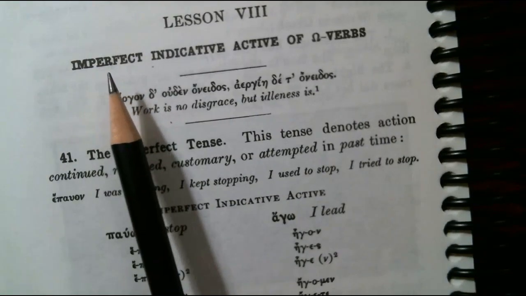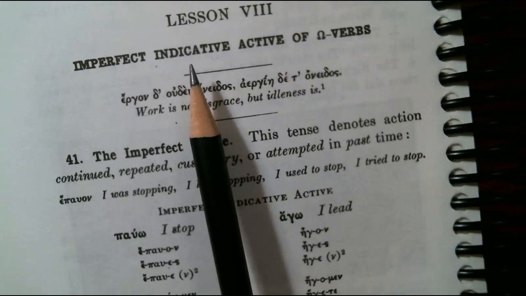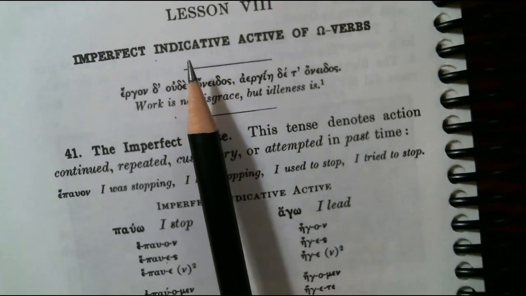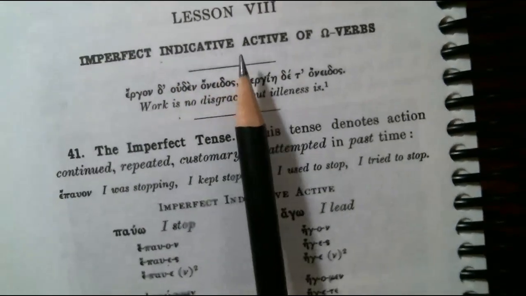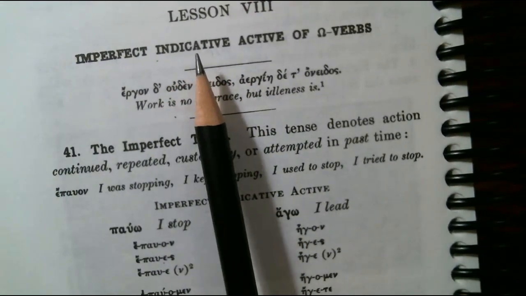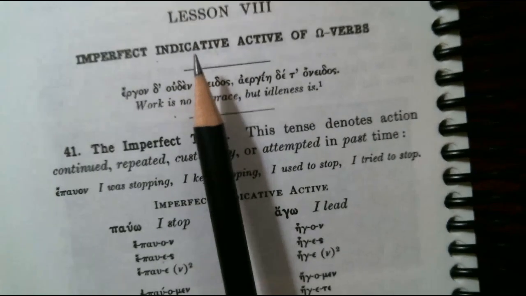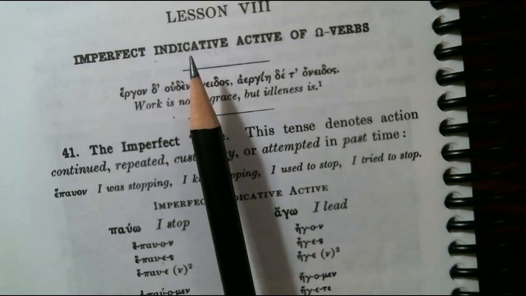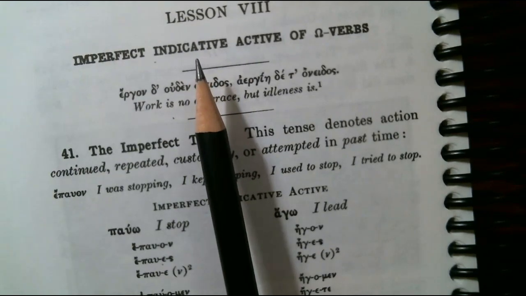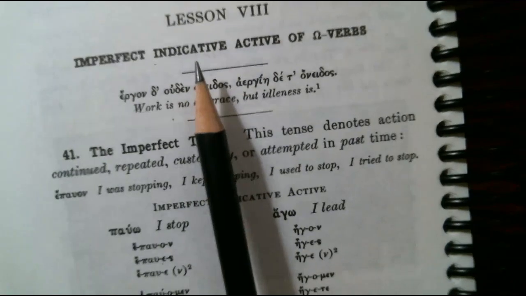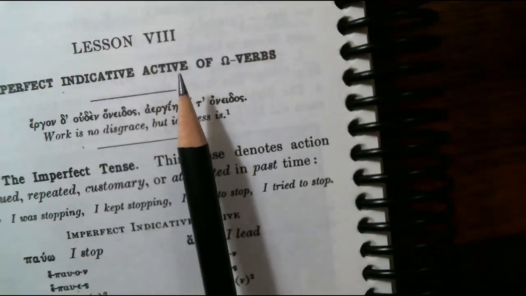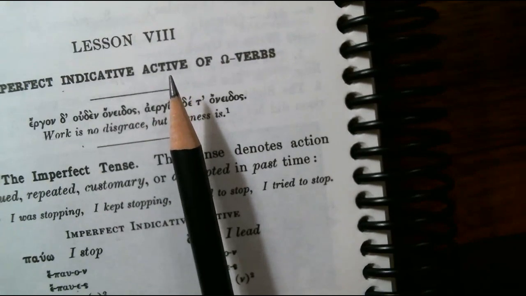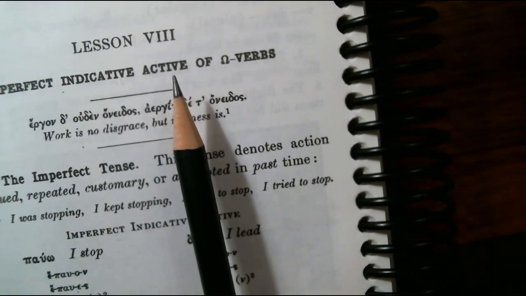Okay, so you have tense, and then you have indicative. All this word means is that it indicates something, it points to something, it shows something, right? This is what you call the mood, or the mode. As we get further along, you have subjunctive, optative, that sort of thing. That's the mood. And then it says active, and what that means is that the subject is acting upon the direct object, right?